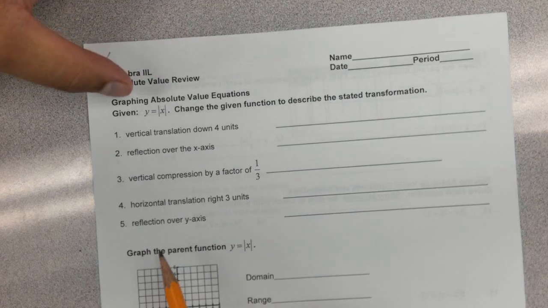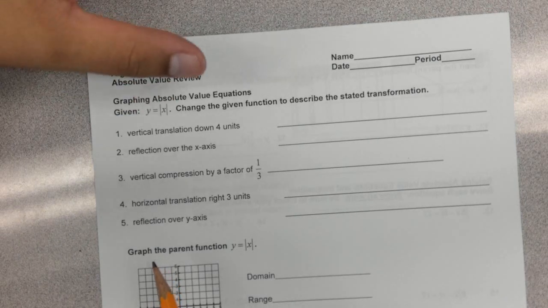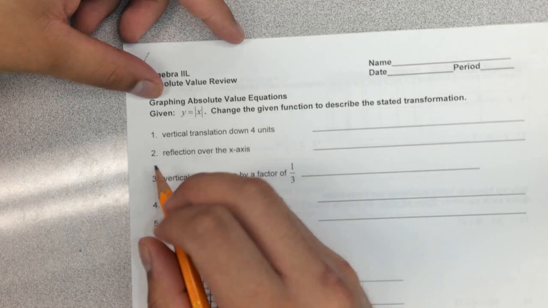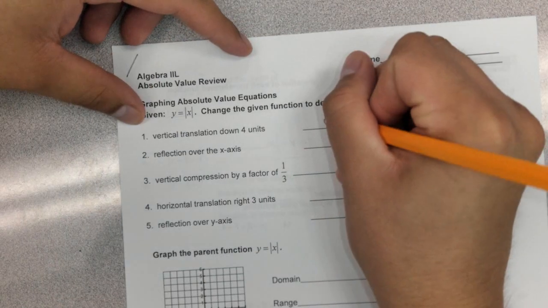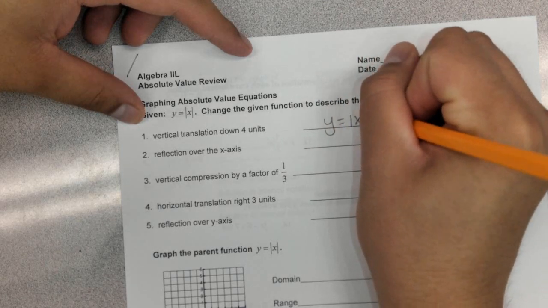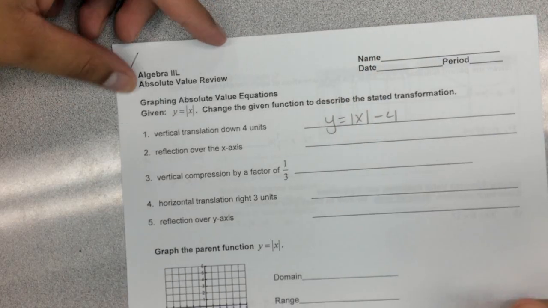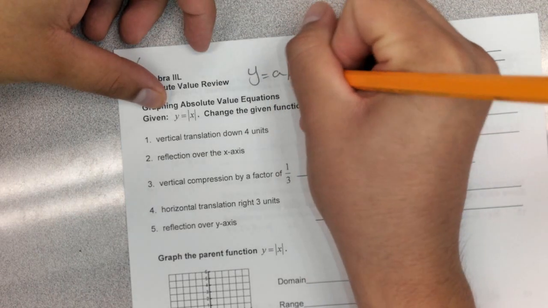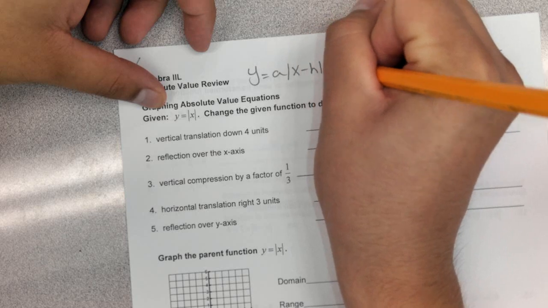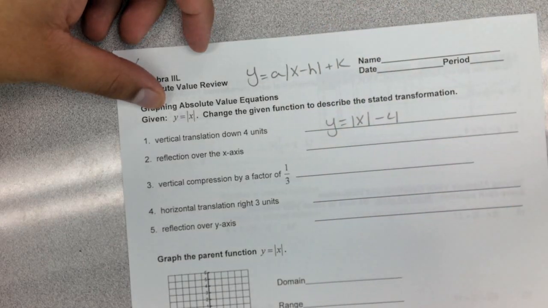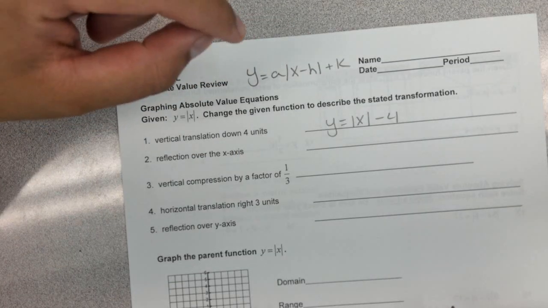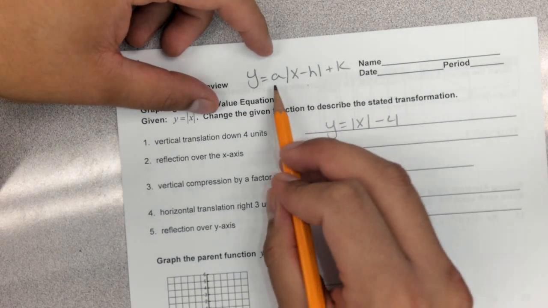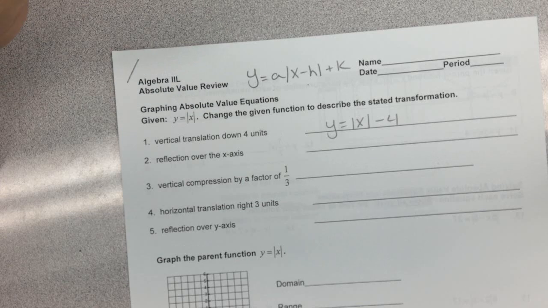For 1 through 5, given y equals absolute value of x, change the given function to describe the stated transformations. For the first one, vertical translation down 4, so y equals absolute value of x minus 4 on the outside. Remember the form is a times absolute value of x minus h, plus k. The k tells us to move up or down, the h is left or right, but you always treat it like the opposite, and the a gives you the vertical expansion or compression.